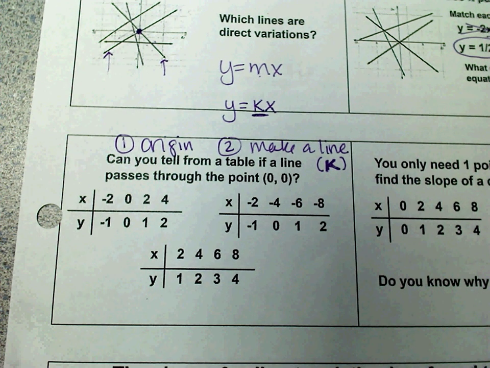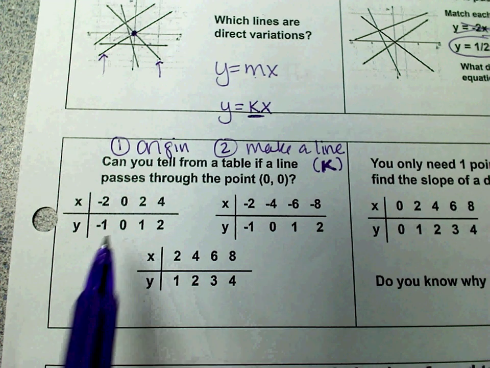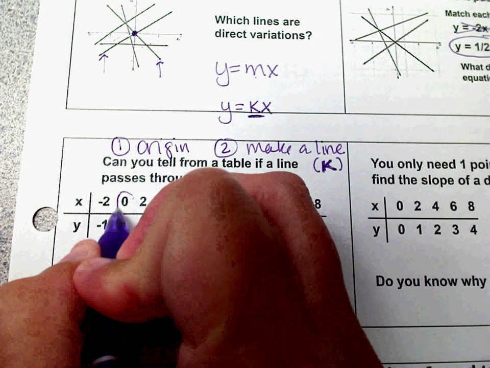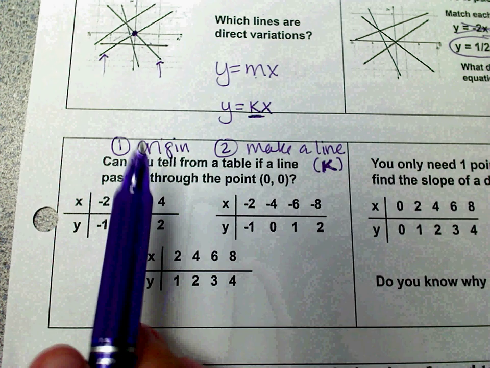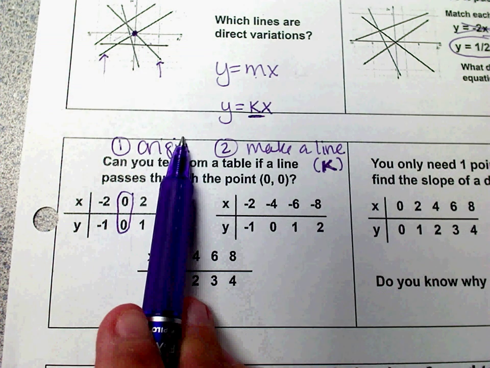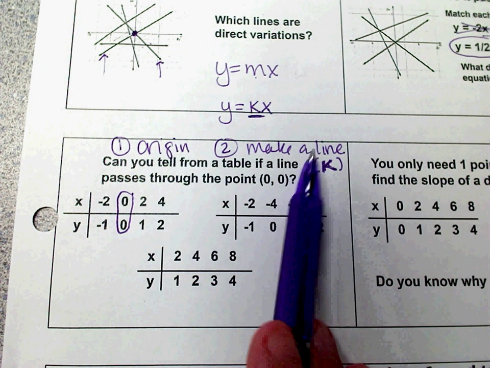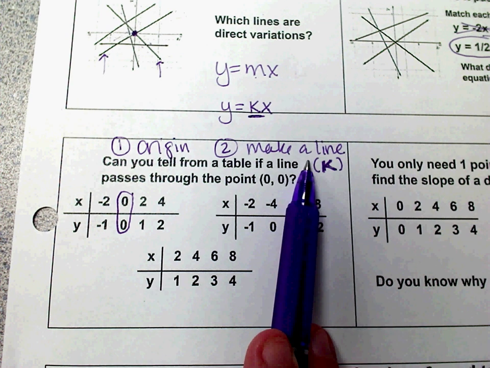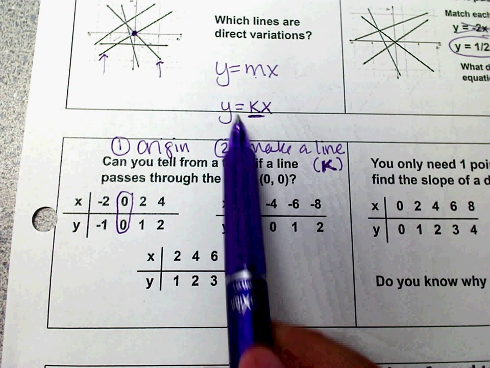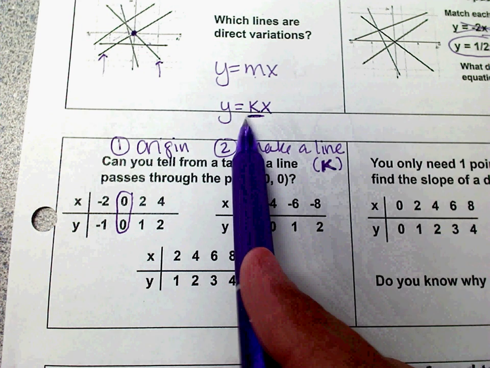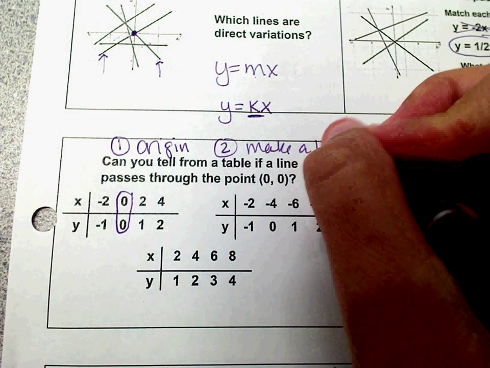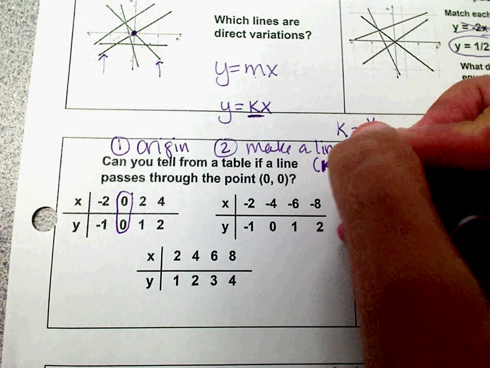All right, so if we look at the first table, it has 0, 0 in the table. So it does go through the origin, so we can check that off. And then the second thing we need to check is we need to find k. Well, if we rearrange this, we can tell what k equals. And k equals y divided by x.